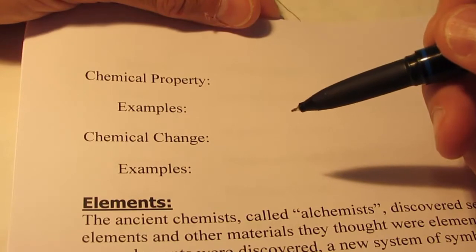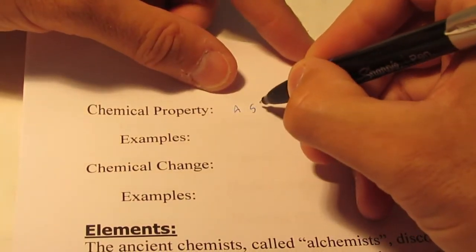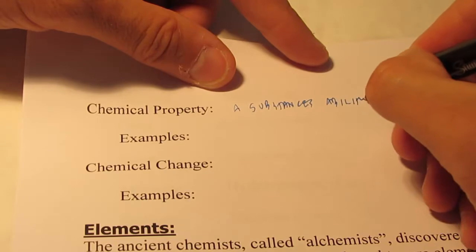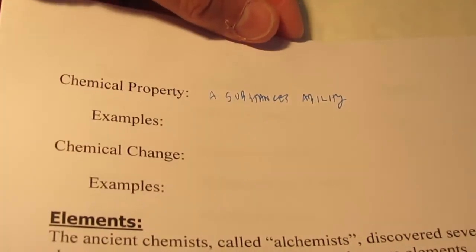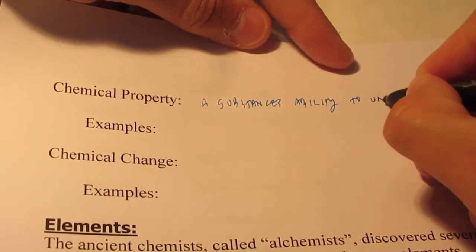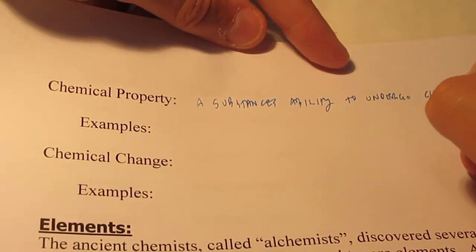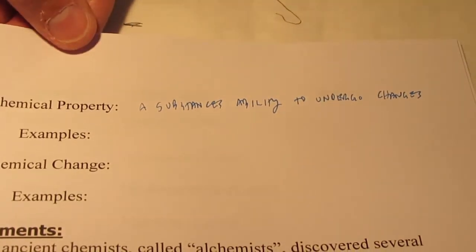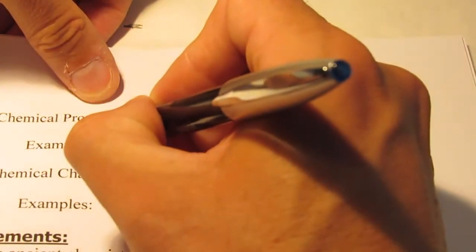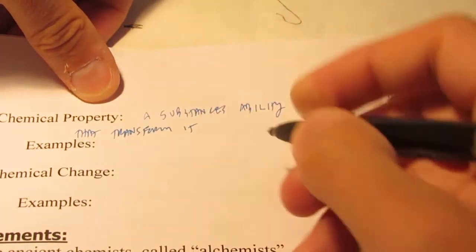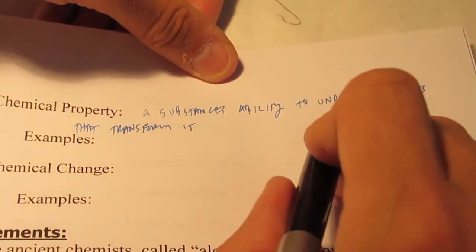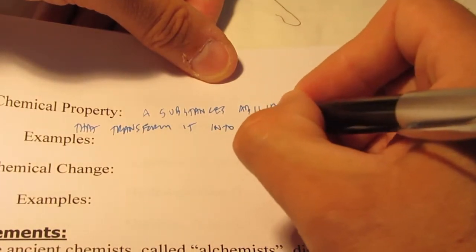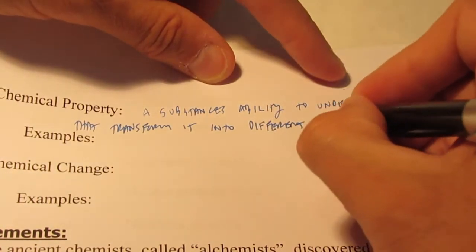A chemical property is a substance's ability to undergo changes that transform it into different substances.